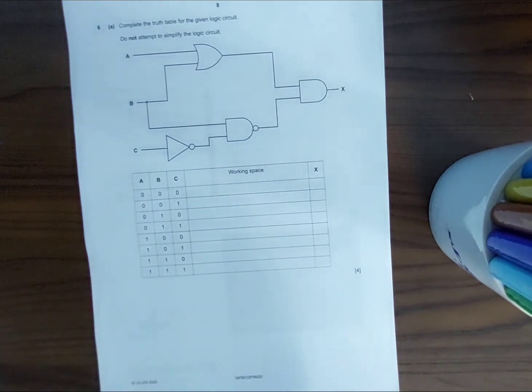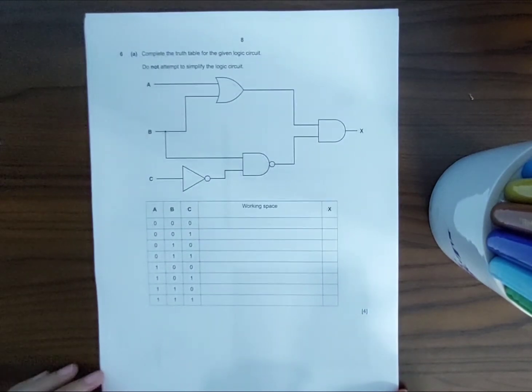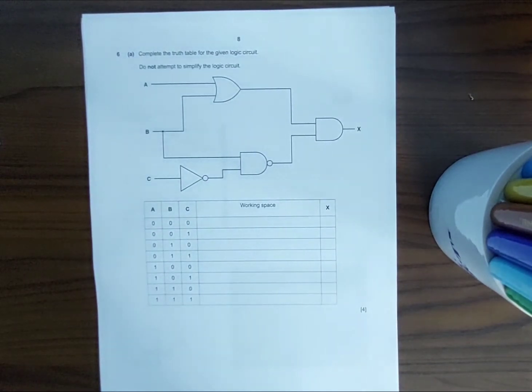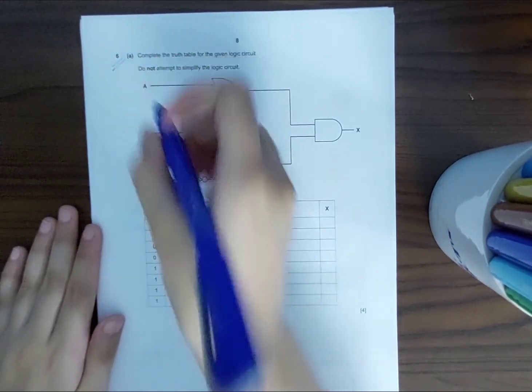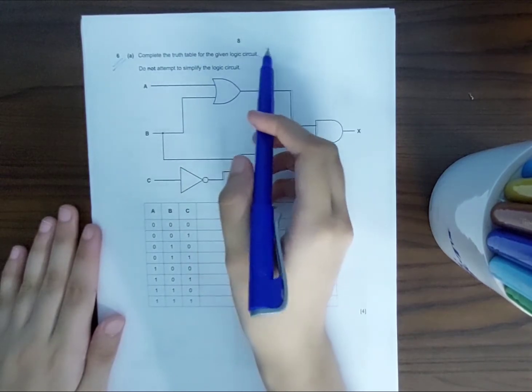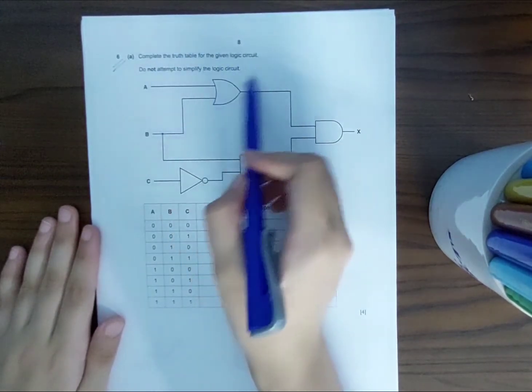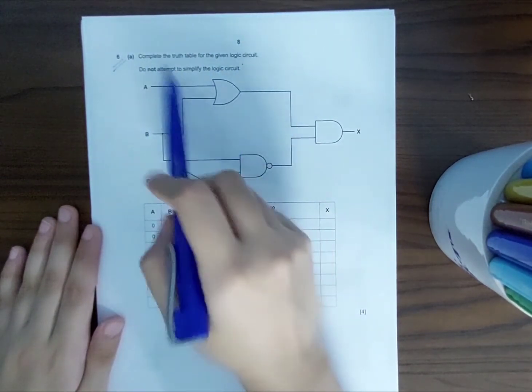Fine. Then let's move on to question number 6. So here you have this logic gate question. Part A says that you have to complete the truth table for the given logic circuit. Do not attempt to simplify the logic circuit, so you don't need to do this.